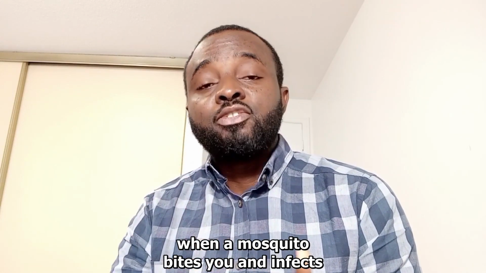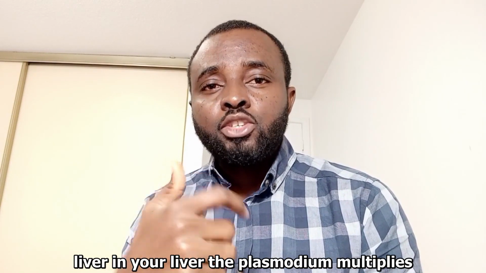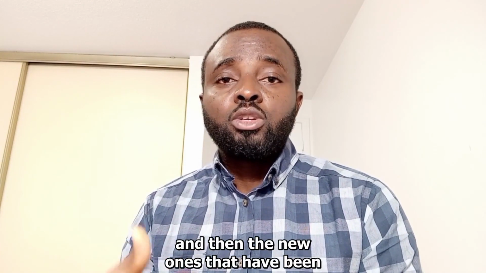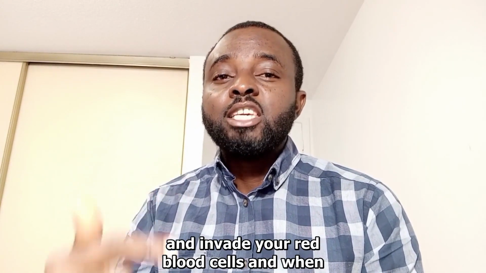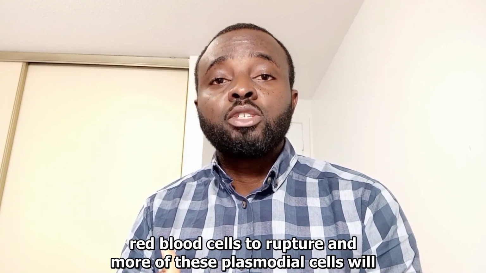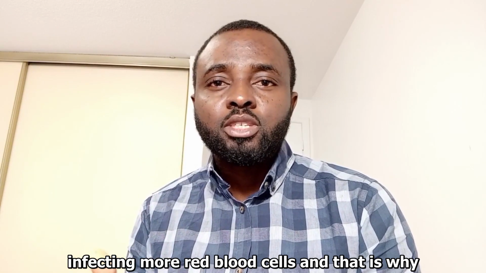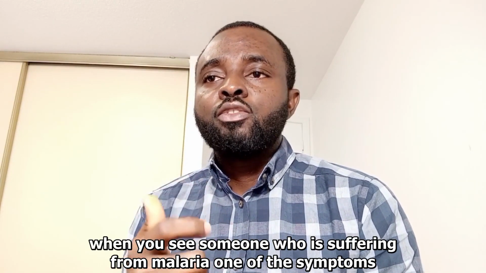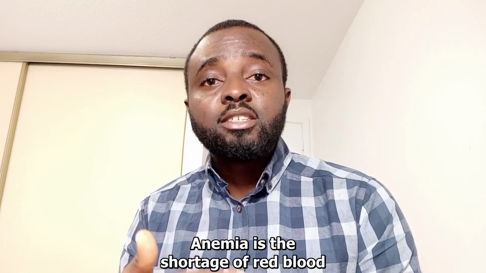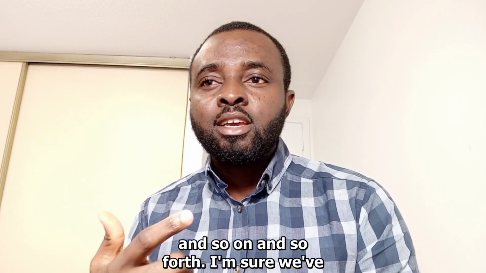So when a mosquito bites you and infects you with this plasmodium, what the plasmodium does inside your body is that it first and foremost travels to your liver. In your liver, the plasmodium multiplies, and then the new ones that have been made will go back into the bloodstream and invade your red blood cells. When they invade your red blood cells, they also multiply again, causing the red blood cells to rupture. And more of these plasmodial cells will enter your bloodstream, thereby infecting more red blood cells. And that is why when you see someone who is suffering from malaria, one of the symptoms is that the person experiences anemia. Anemia is the shortage of red blood cells. So the population of these plasmodial cells in your bloodstream brings about the symptoms and signs of malaria that you experience: the chills, the fever, the headaches, and so on and so forth.